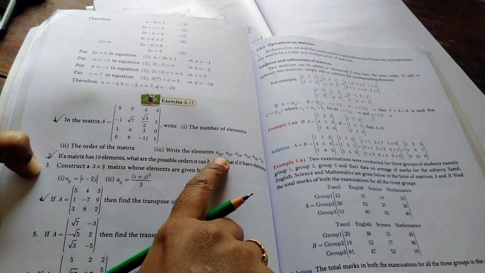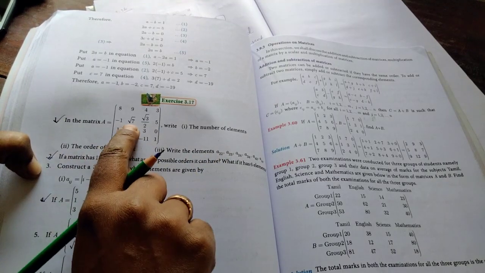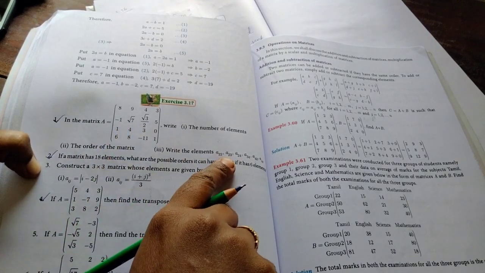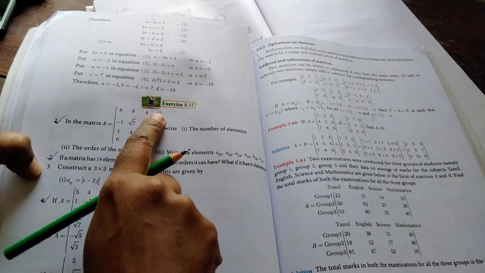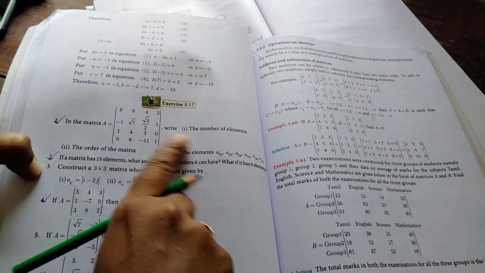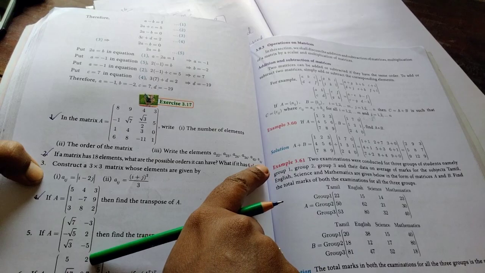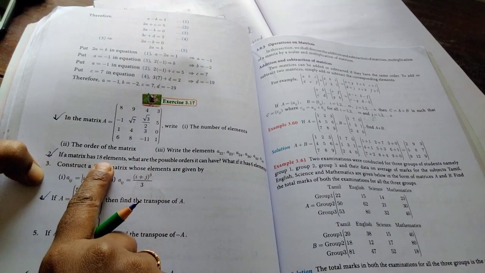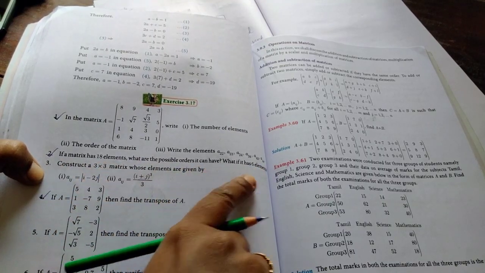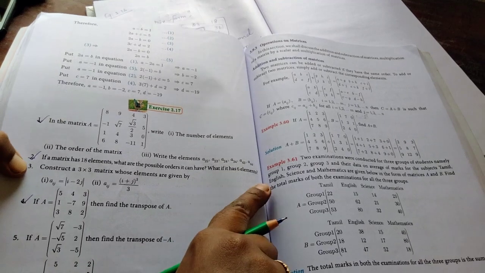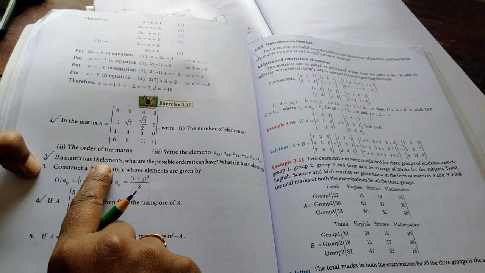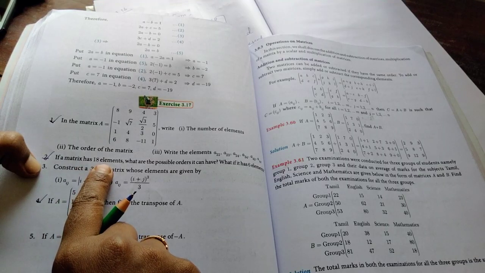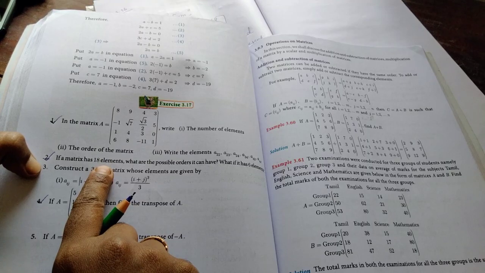Then write the elements. A22 means second row, second column. A23 means second row, third column. Then A24 means second row, fourth column. You need to write the number present there. Likewise, you need to complete this. Then: if a matrix has 18 elements, what are the possible orders it can have? What if it has 6 elements? So 2 questions are asked in one question. First question is 18 elements. You should write like this: 1 into 18, 2 into 9, 3 into 6, like that.